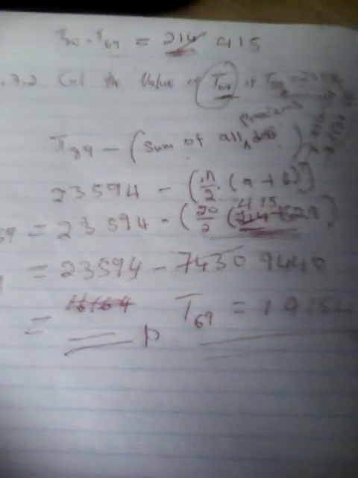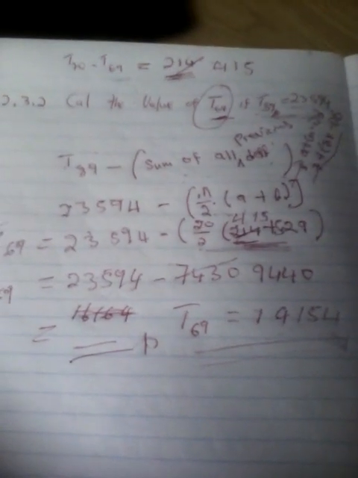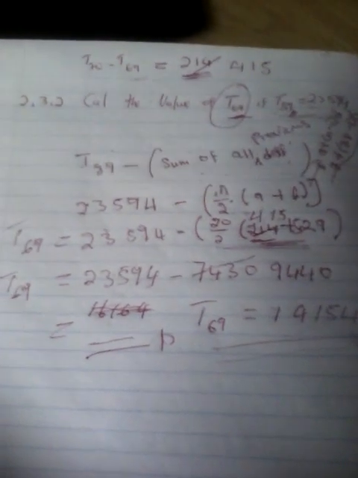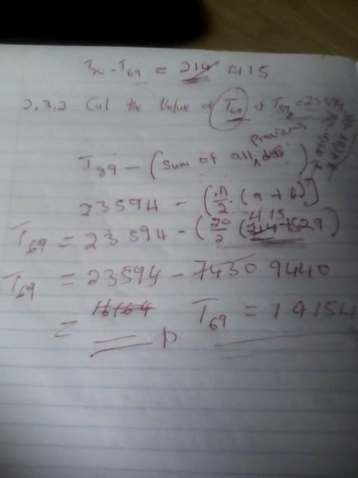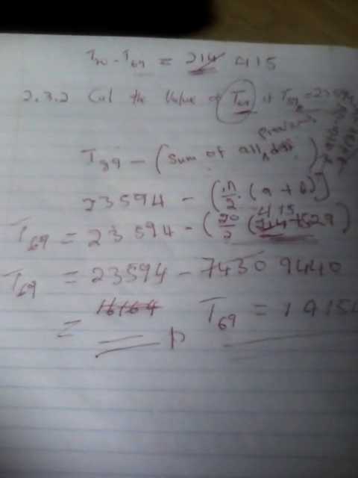I hope this is clear. This is clear. Just try and do and practice it and analyze it properly. You will find it correct. Just use your brain.